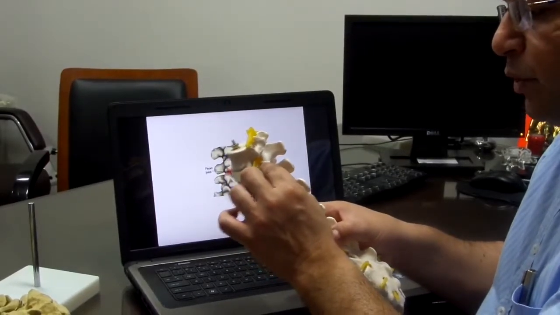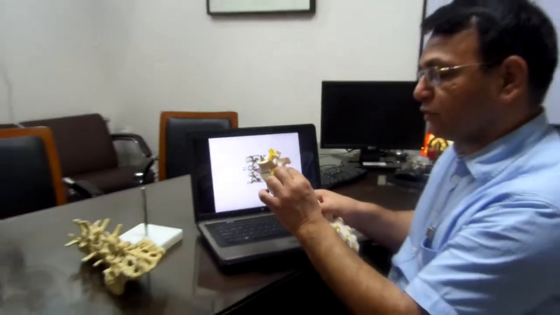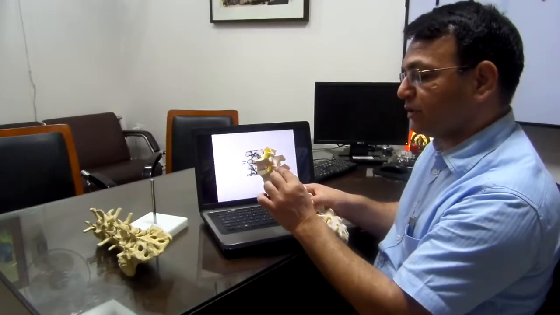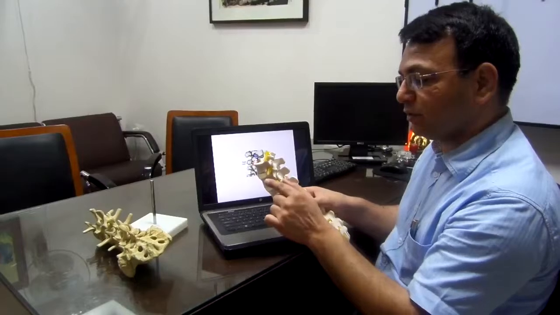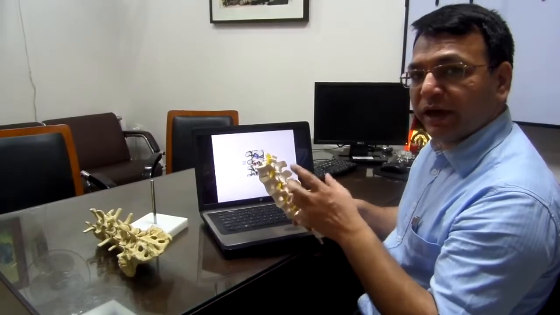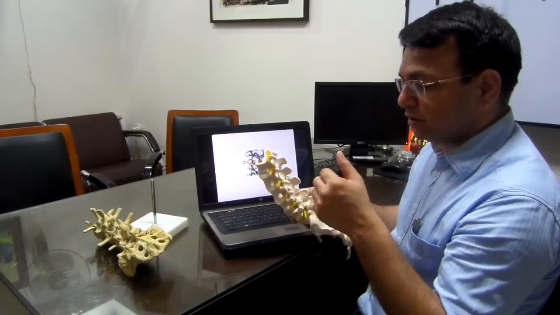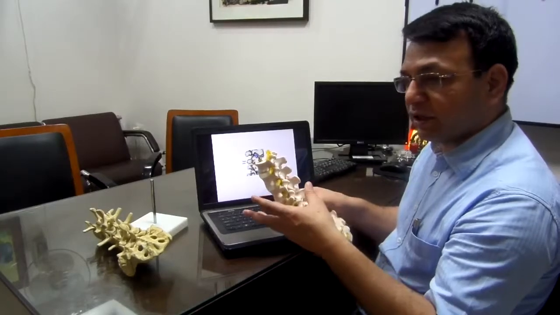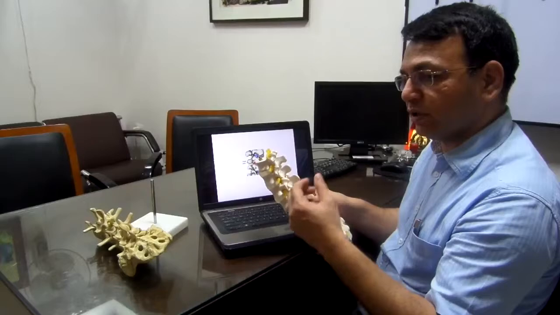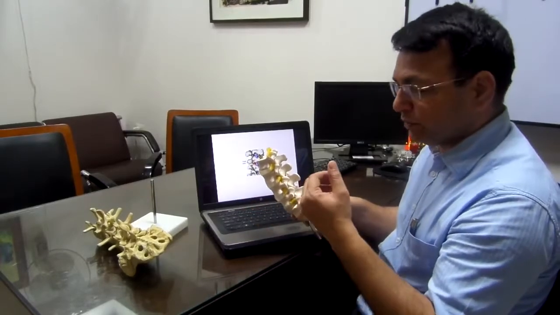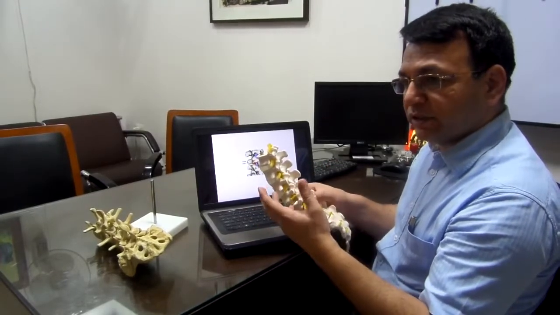So if there is a problem of the facet joints, it can cause pain arising from the facet joint itself, and sometimes these facet problems can pinch the nerve that comes out of the spine and cause radicular pain to the patient, pain that goes down the buttock, the thigh, the leg. Along with the pain there could be some tingling sensation, numbness, some heaviness in the legs, sometimes walking disabilities.